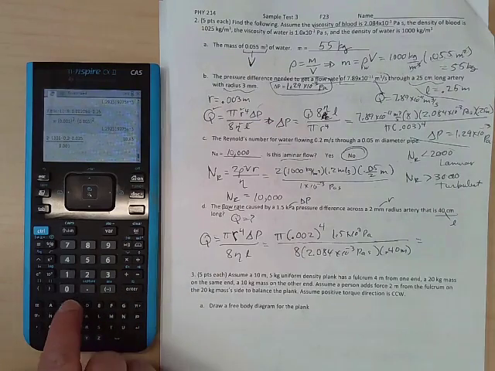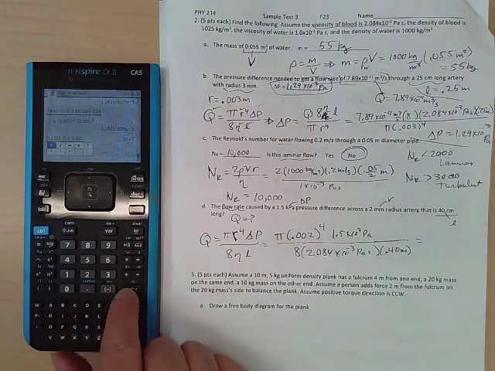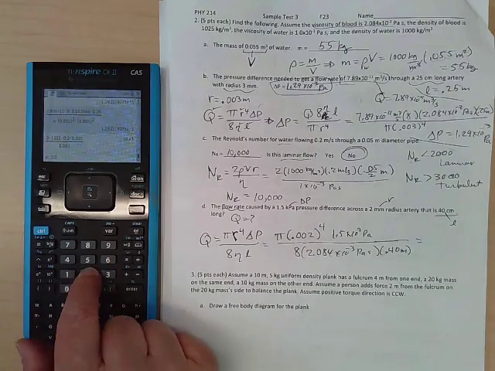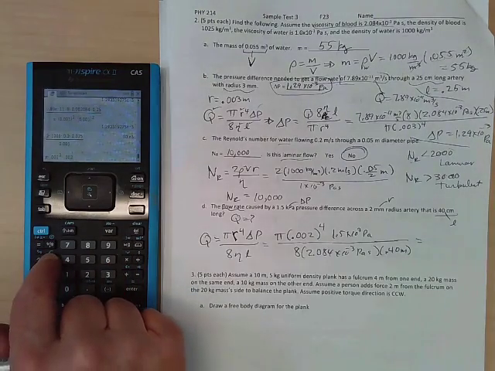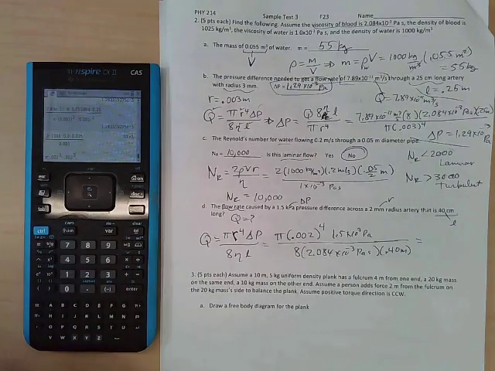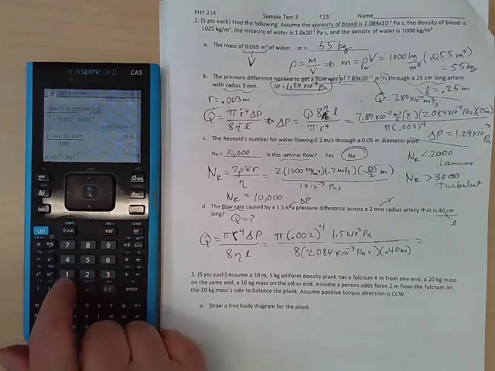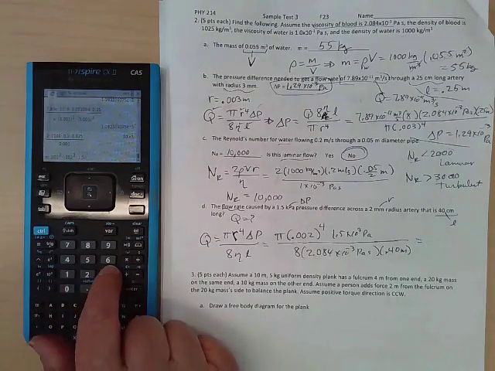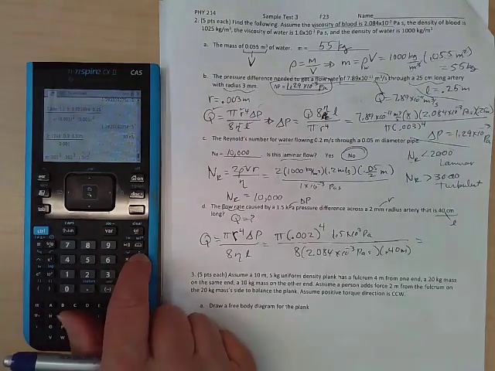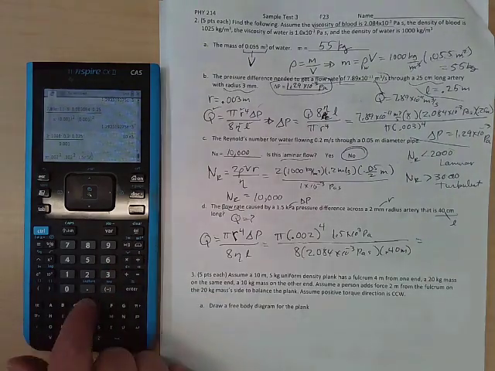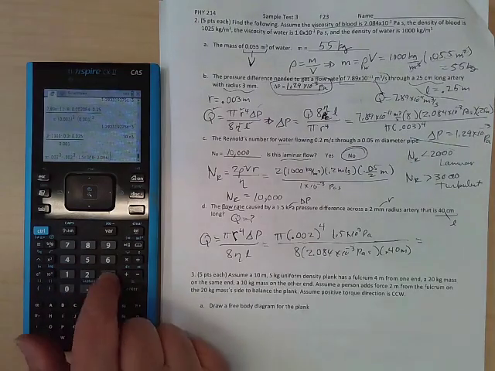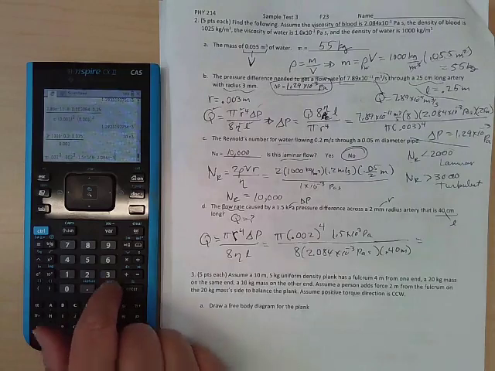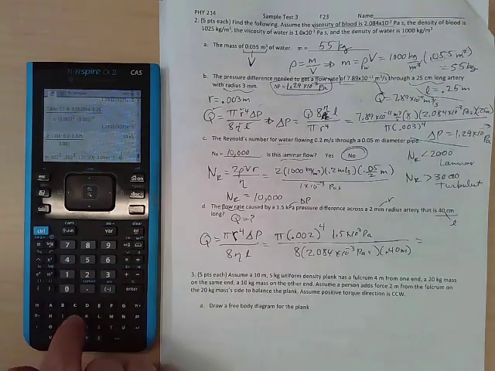Let's get my calculator to cooperate here. So we're going to have pi times 0.002 squared, squared, just to get to the 4th power there, and then times 1.5 times 10 to the 3rd pascals, divide by, let's get some parentheses, 8 times 2.084 times 10 to the negative 3rd power times 0.4.